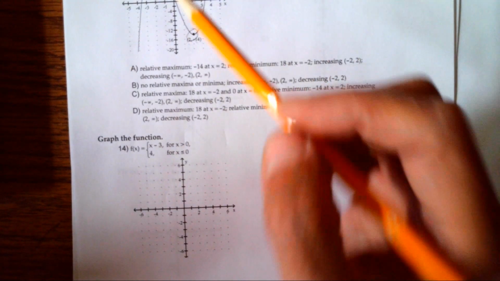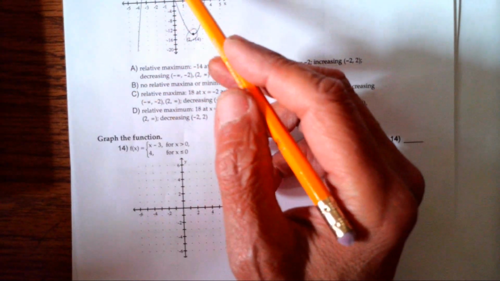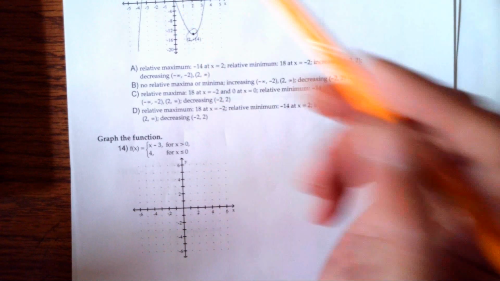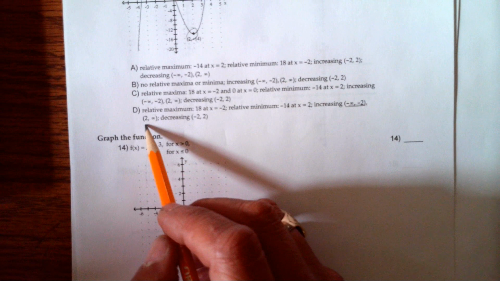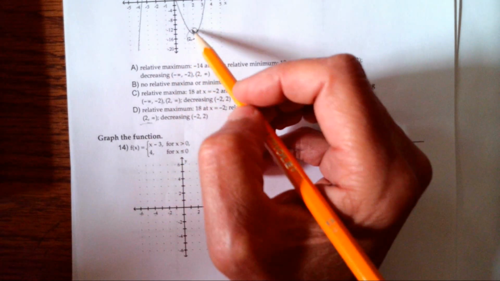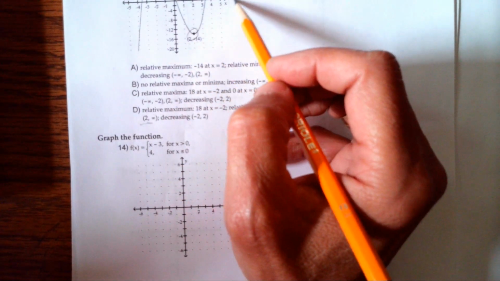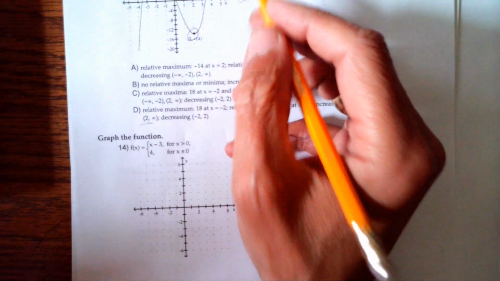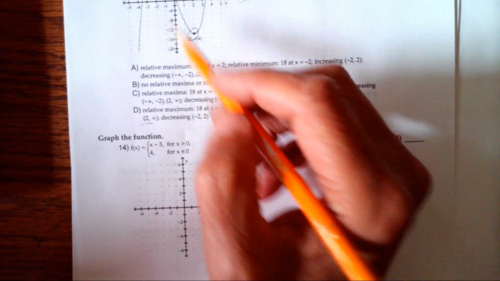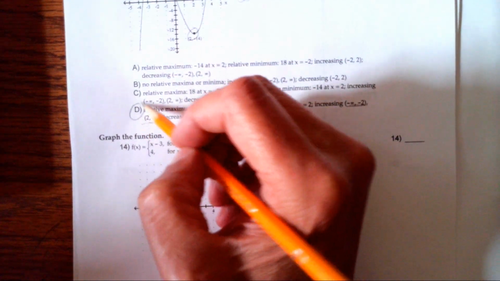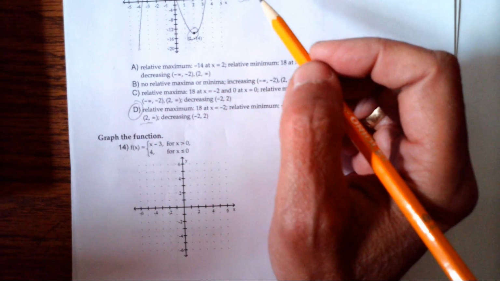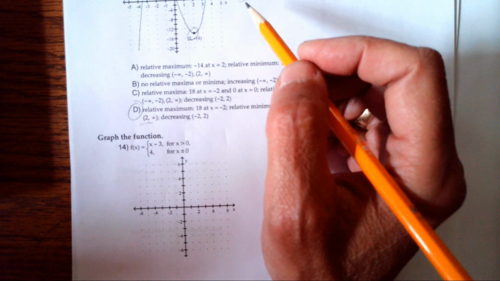Alright, it's increasing obviously from -infinity all the way up to x equals -2. And it's also increasing from x equals 2 all the way out to infinity. This thing is going uphill, and decreasing from x equals -2 to x equals +2. So D was it all day long, and then some. 13D.